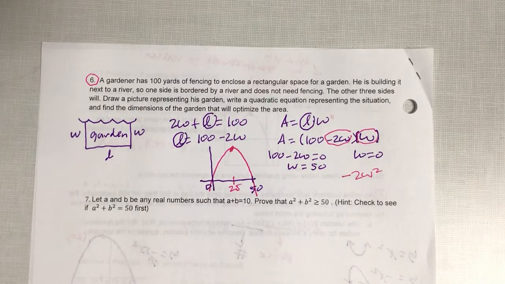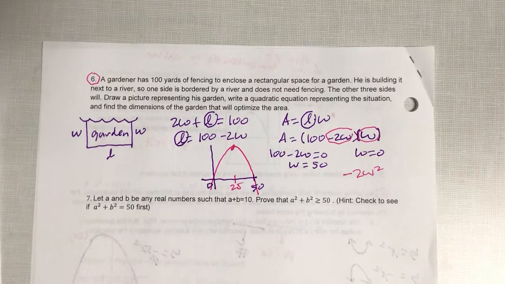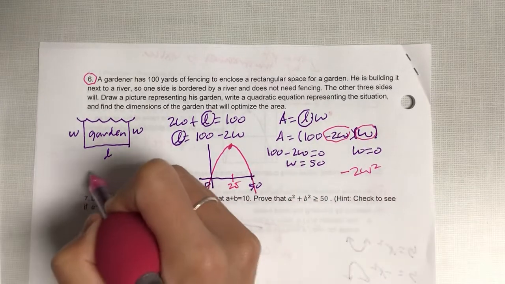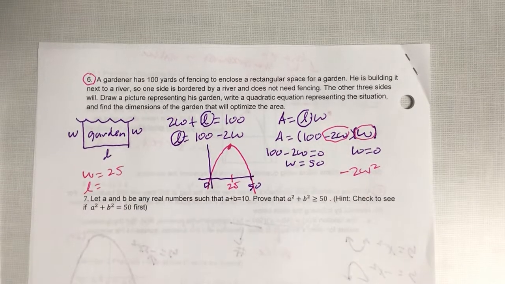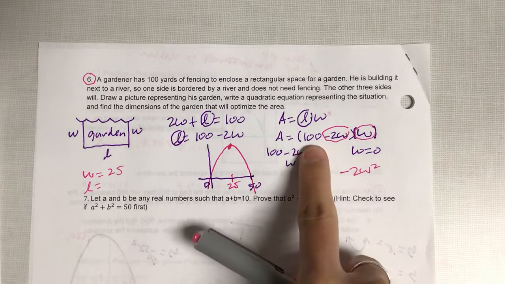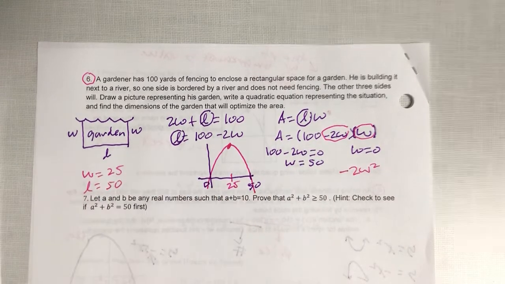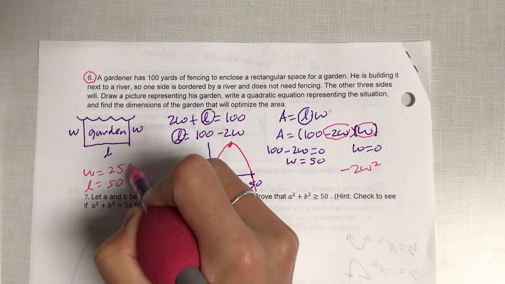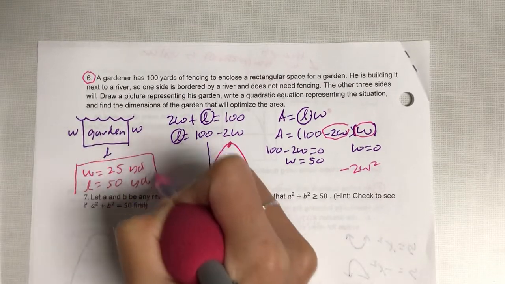So what can I do to find the area then? Well, it says to find the length and the width, right? Should we plug it back in? So we know our width is going to be 25. The length, when I plug it back in, it's going to give me 100 minus 2W. How many would that give us? 50. And that will maximize the area. Is there units on here? Yards? Boom. Final answer.